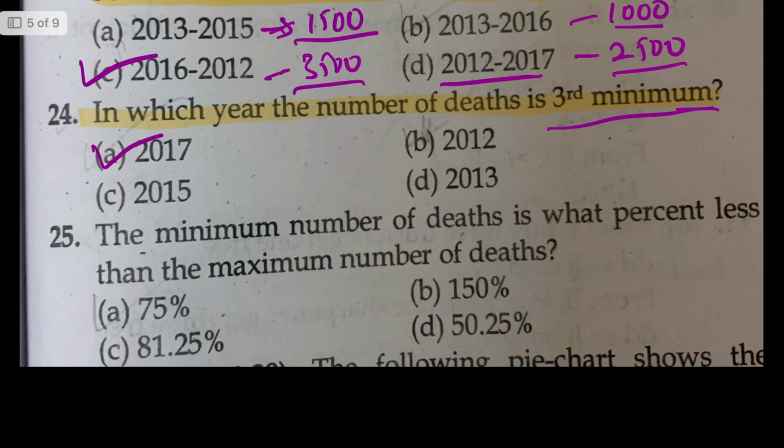Now we'll check the 25th question. The minimum number of deaths is what percentage less than the maximum number of deaths? So here they have asked the minimum number of deaths is what percentage less than the maximum number of deaths. Here also we can use the formula, but I'll show you another method. Just note down the maximum number of deaths, 8000. Now note down the minimum number of deaths, that is 1500. Now we need to find the percentage.